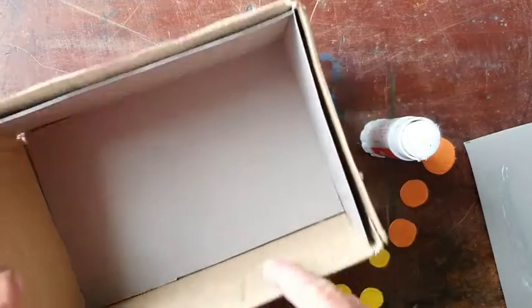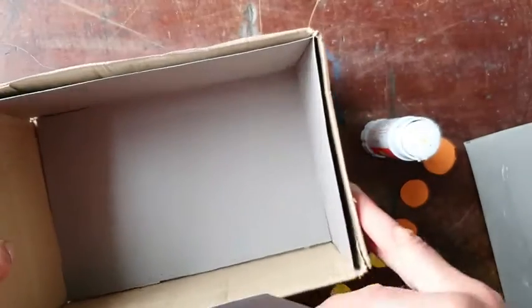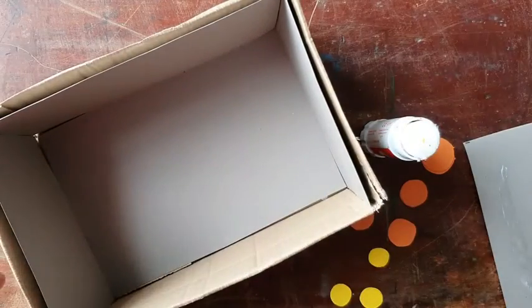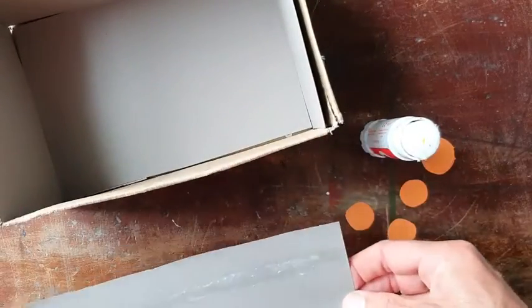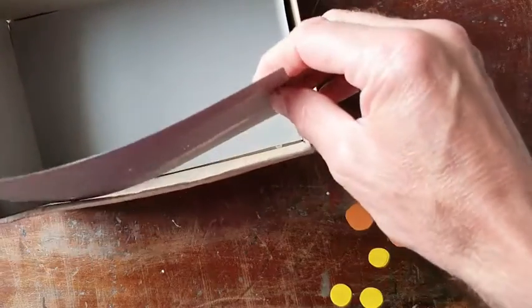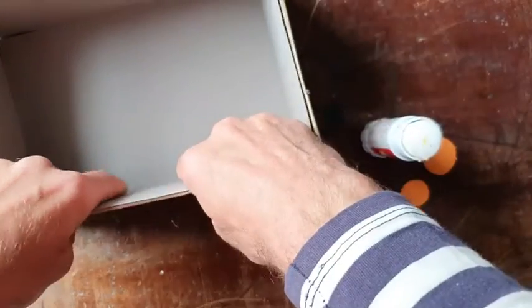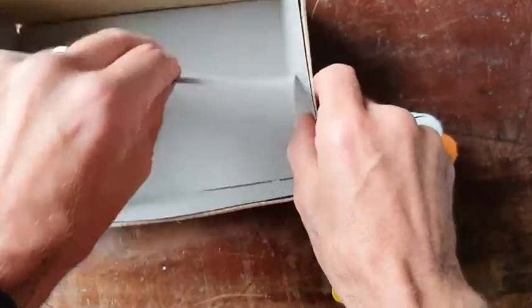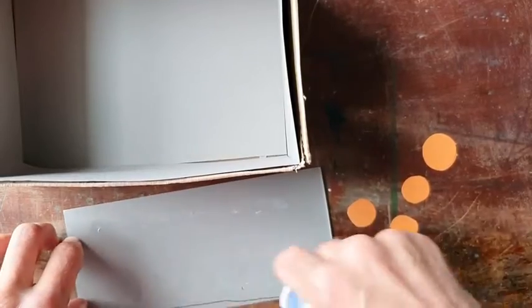Now, I've found myself a little box. It's like a little shoe box, and what I'm doing is lining that with some paper. So I've put some glue on there. This is a little bit like wallpapering a very small room. So I've got some coloured paper. You could paint the inside of your box if you haven't got enough coloured paper.